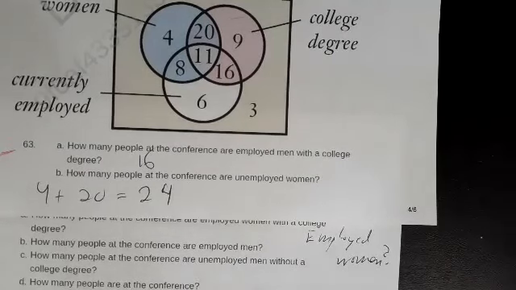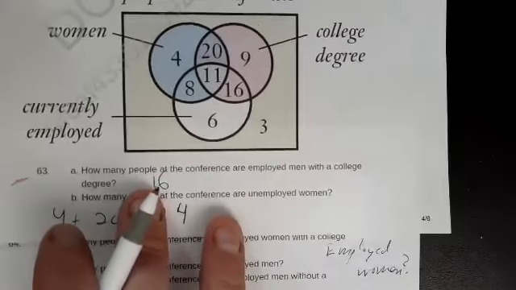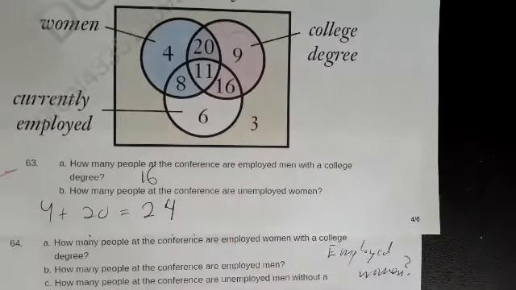Where would you look for employed women? My connection's unstable, so who knows if you'll see me. I might be cutting in and out.